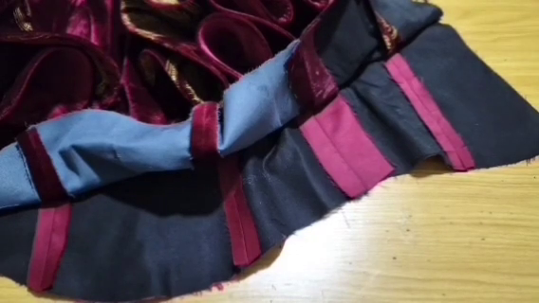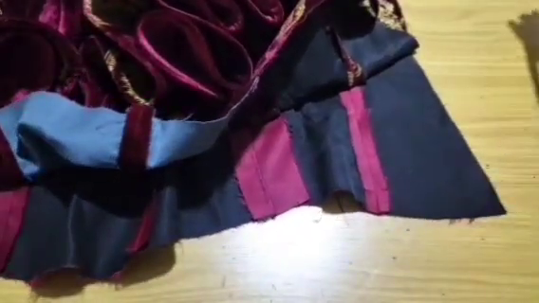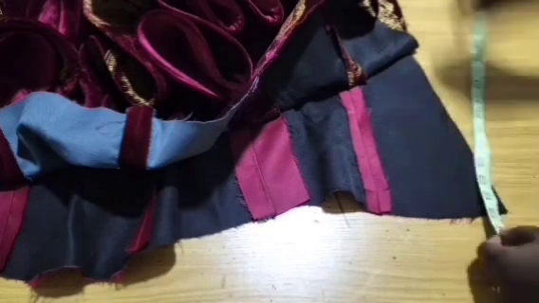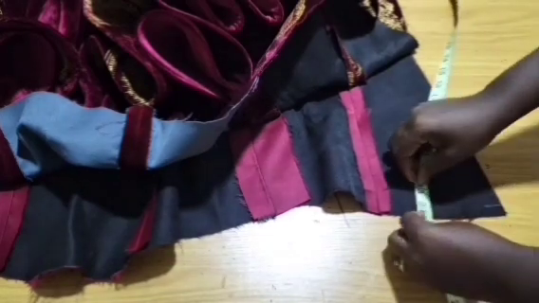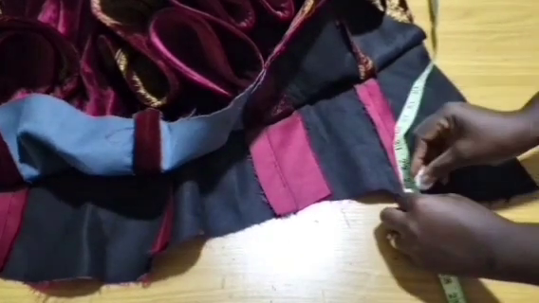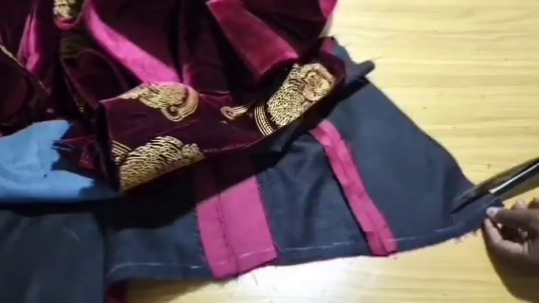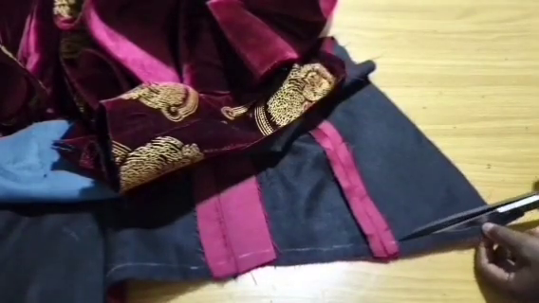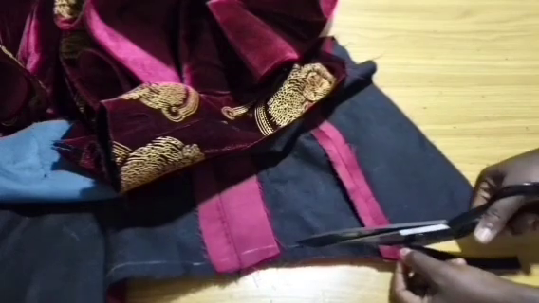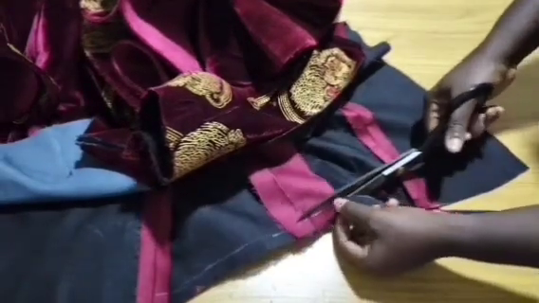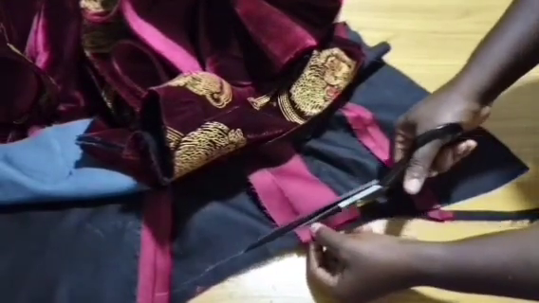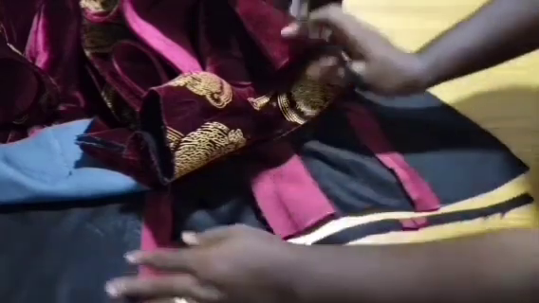So I'm going to place my tape accordingly and reduce my lining by 1/2 inch. So the lining will be shorter by 1/2 inch after I'm done reducing. So here you can see I've marked it out and I'm reducing it accordingly. So I'll do that from one end of the zipper to the other end of the zipper judiciously.